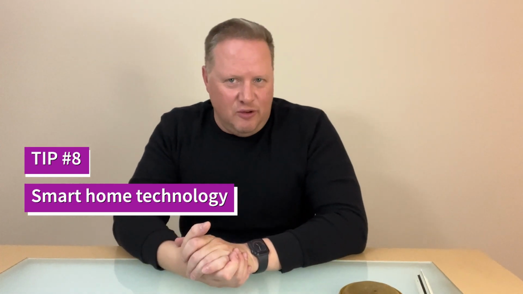Tip number 8, smart home technology. This is more than just a fun gadget that we get to play with. How many times have you opened or closed or locked your doors or turned on your lights with Alexa or Google or your Apple Home? Voice-activated systems, automated lighting, integrated security. This is all easier for someone with a disability or mobility issues to use. Not only are these systems convenient, they're great for people that need a little bit of extra help getting around the house. Finally, tip number 9.